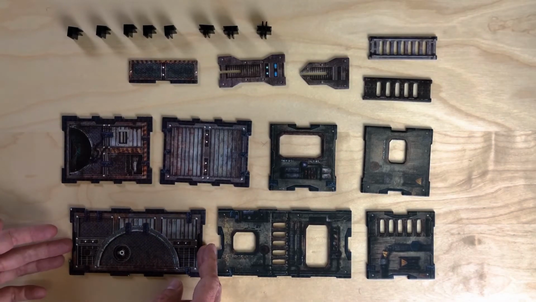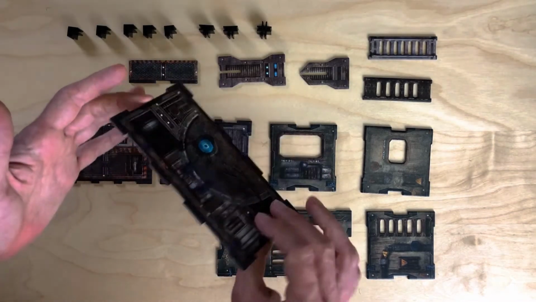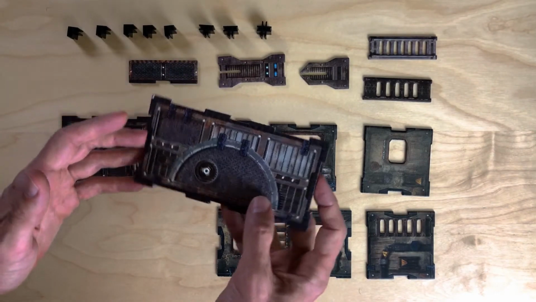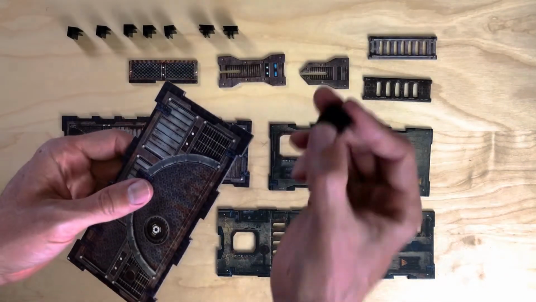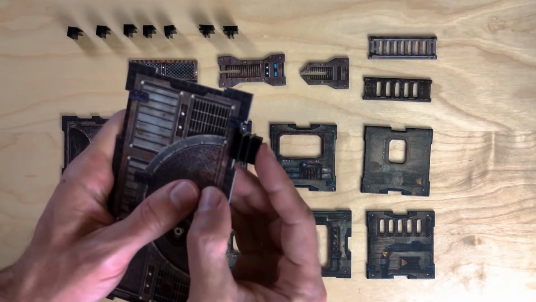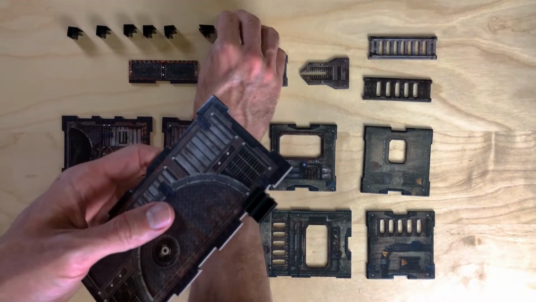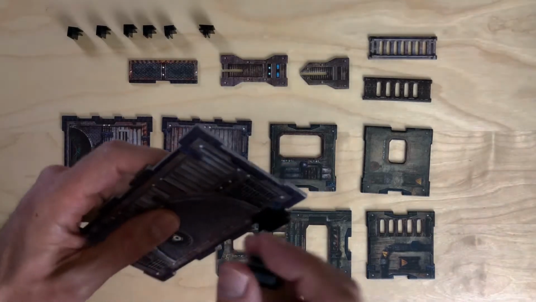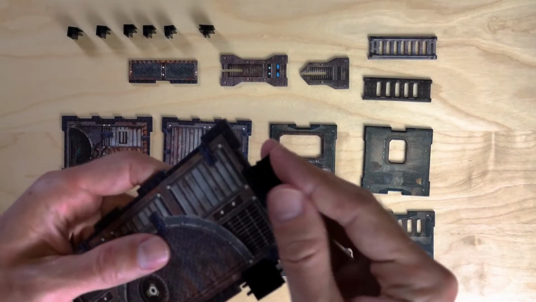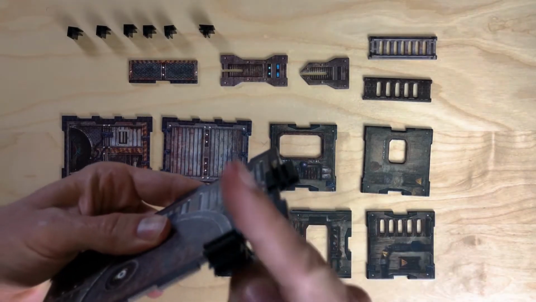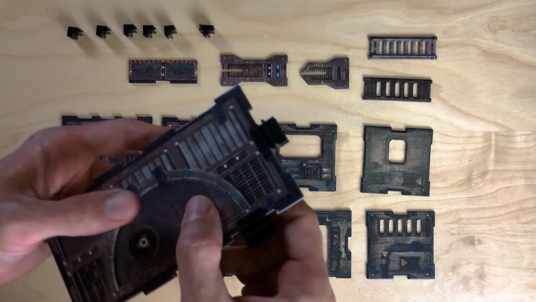So to start this build, you probably want to get this long floor section there, either side of it, and you're going to get this X clip and place it on this section there. Next, you're going to get a T clip, and on the end of it here, we're going to place that T clip so it faces out this way and up that way.